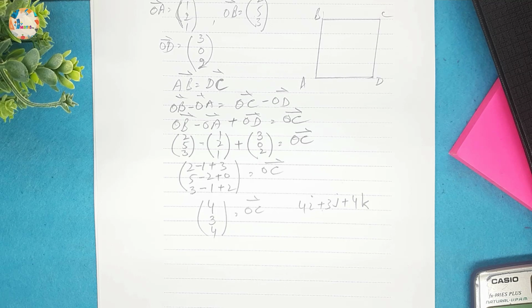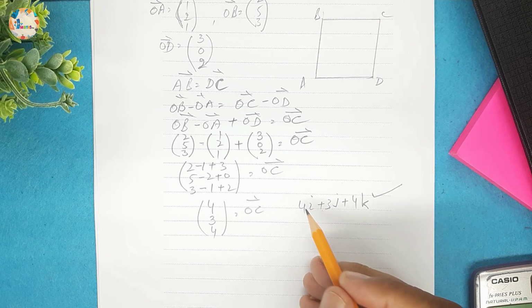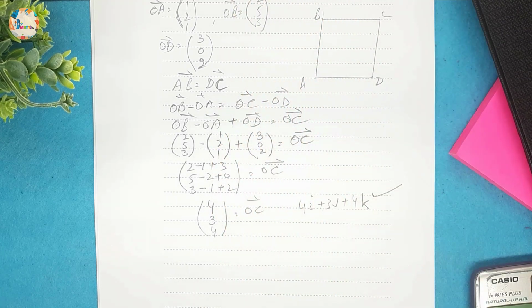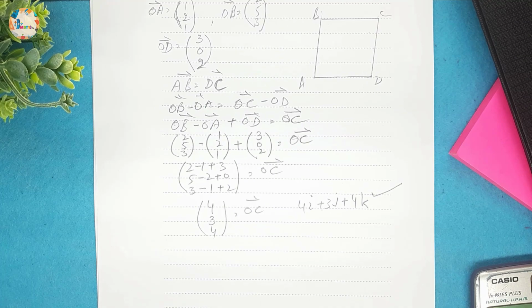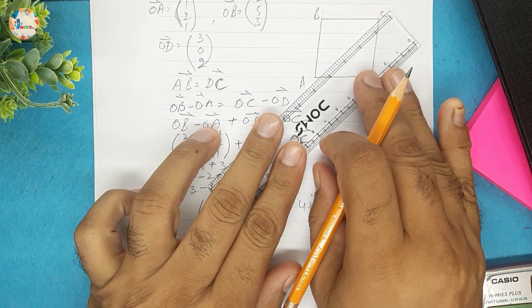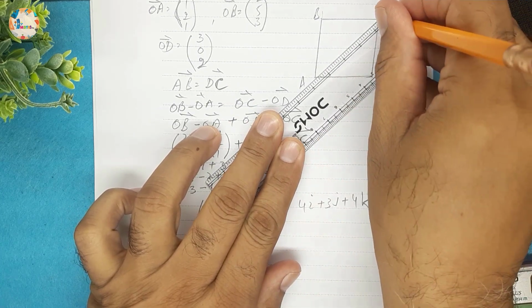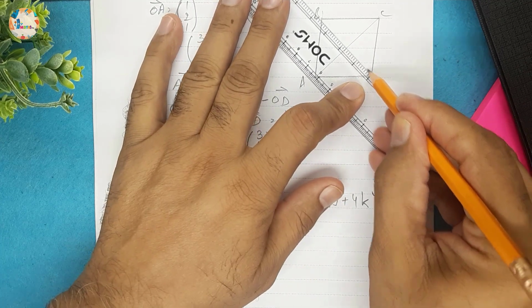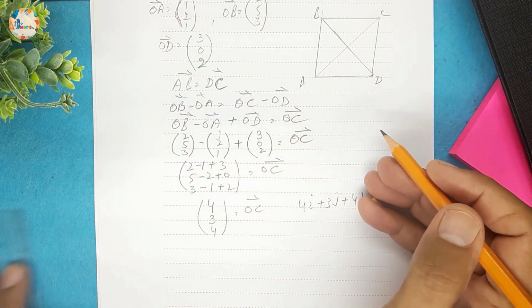After finding this OC vector, we have to verify that the parallelogram is not a rhombus. To prove that this is not a rhombus, we will use the diagonals AC and BD.